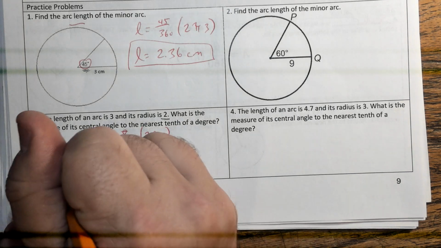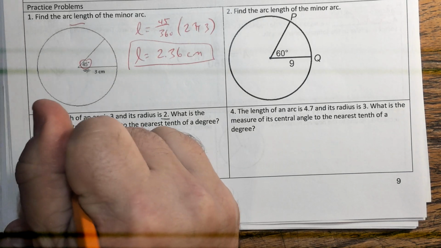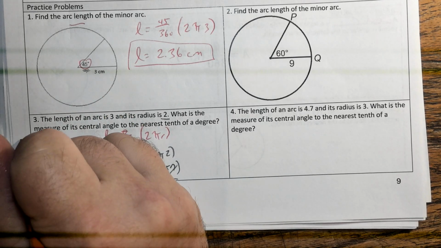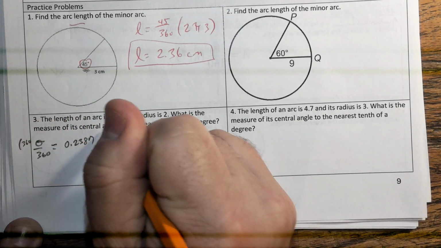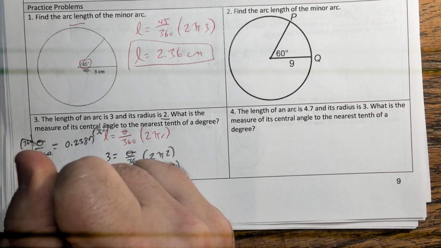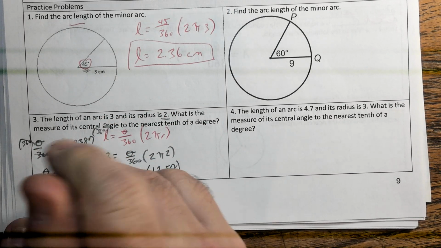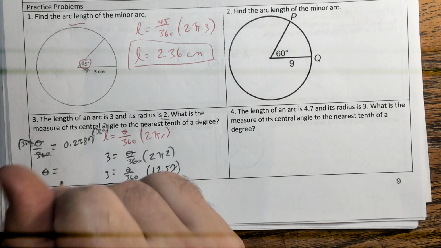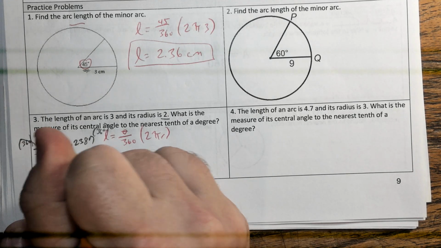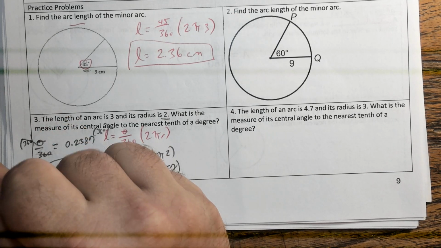3 divided by 12.57 gives us 0.2387. All right, now we're going to multiply both sides by 360. So these cancel, and we're left with theta equals 360 times 0.2387. And multiply those out, we get 85.9 degrees. And it said the nearest tenth of a degree.